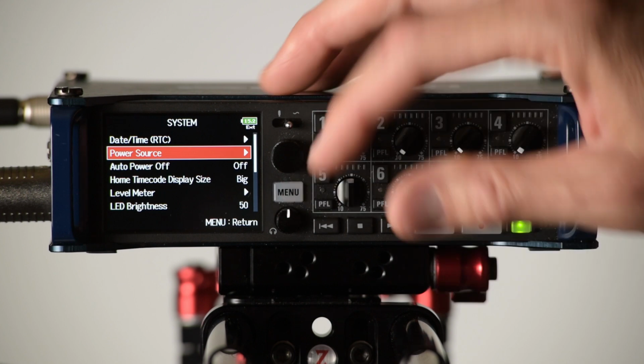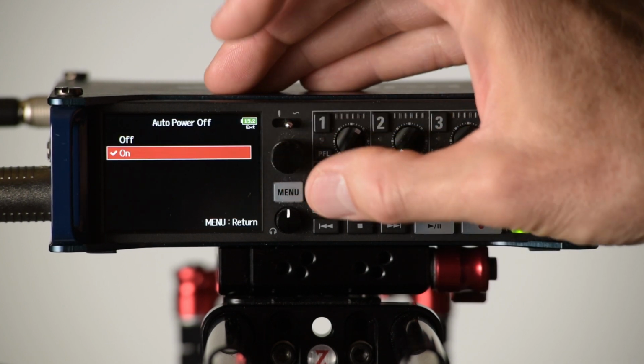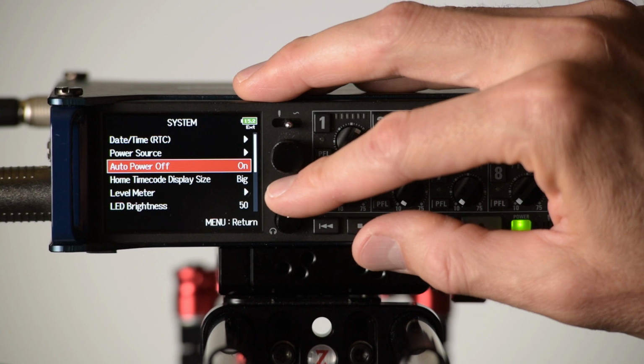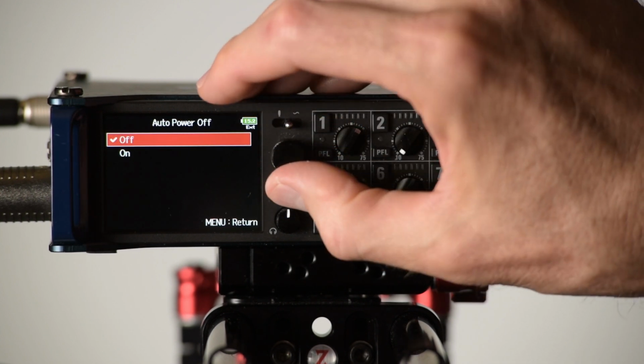So there's that. You can tell it to auto power off if it's not been used for a certain period of time. I usually do not enable that feature.